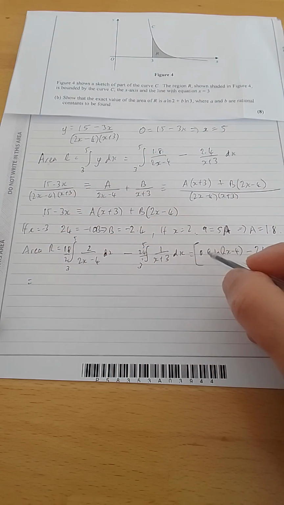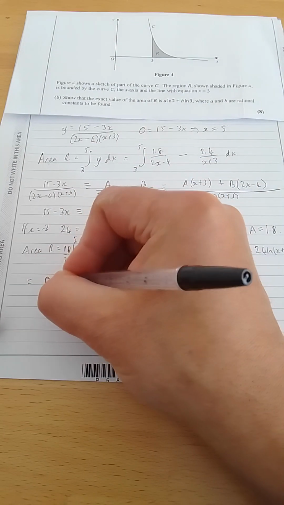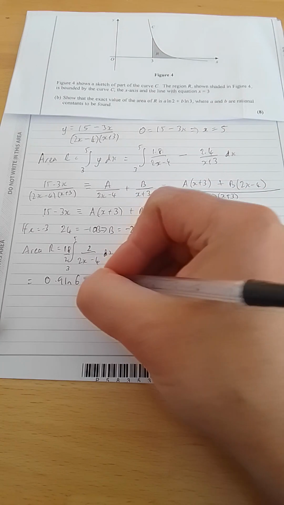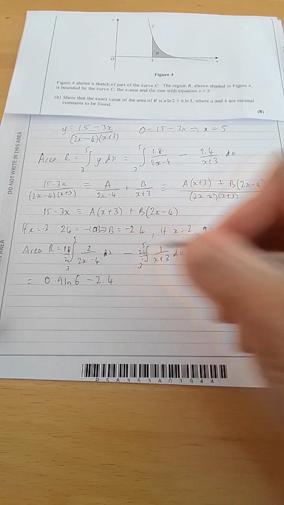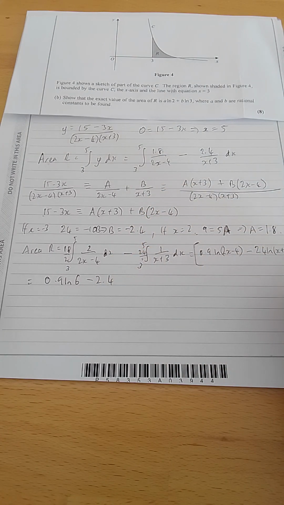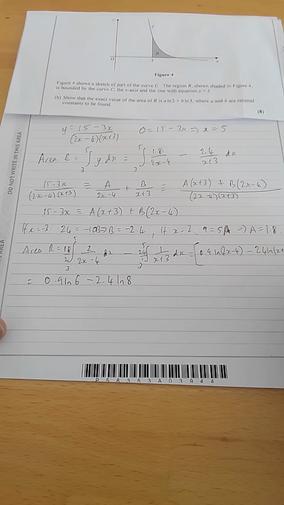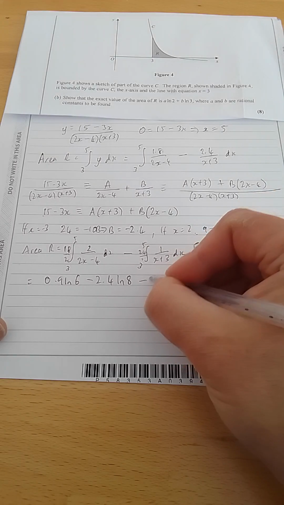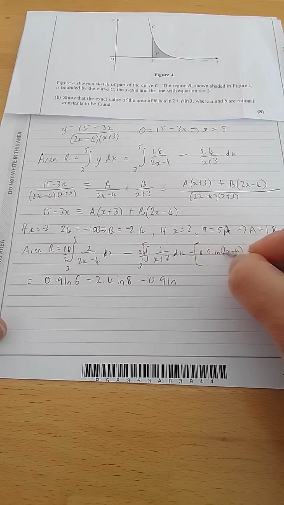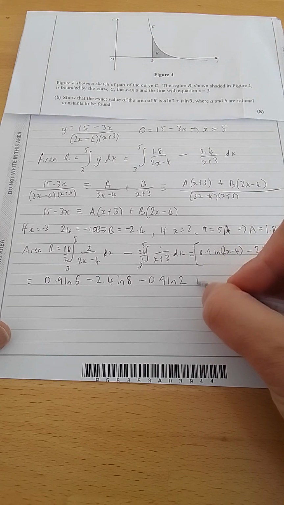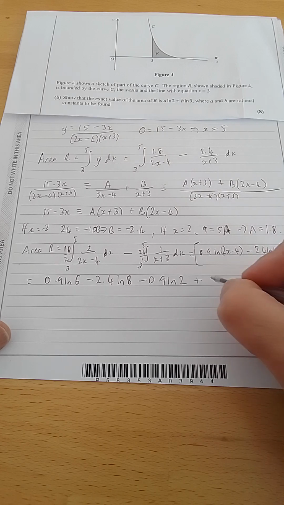So first of all, putting the 5 in, I'm going to have 0.9 natural log. 5 times 2 is 10, minus 4 is 6. And then I'm going to have minus 2.4, and then I'm going to put the 5 in again. It will be natural log of 8 here. And then I'm going to put in 3 here. Of course, it will be taking away, so it will be minus 0.9 natural log of 6 minus 4 is 2. And then putting the 3 in here, that one's a minus minus, so it will turn into a plus 2.4 natural log of 6.